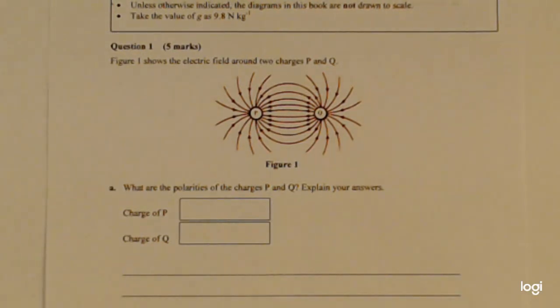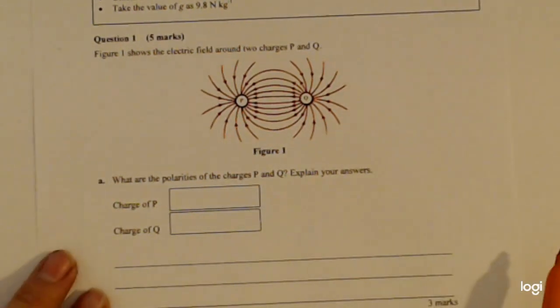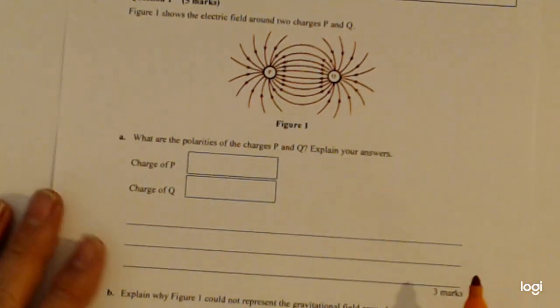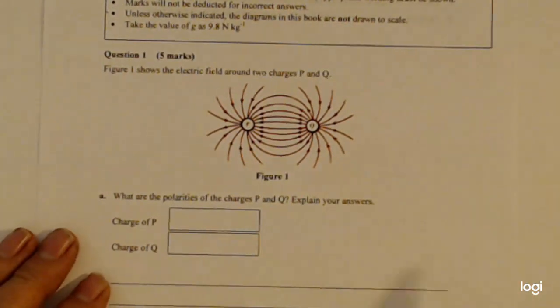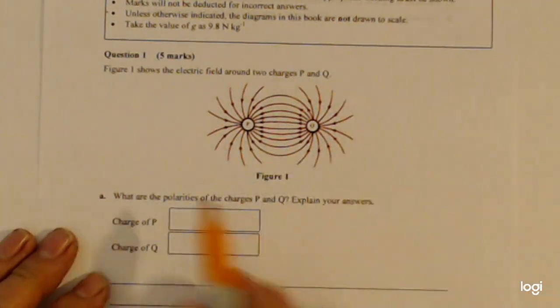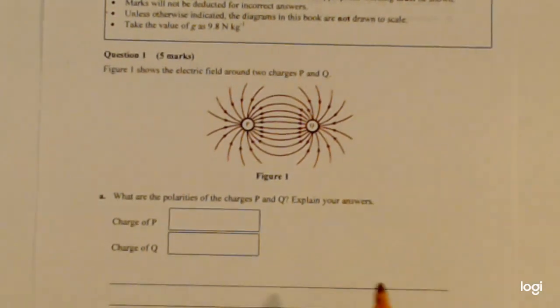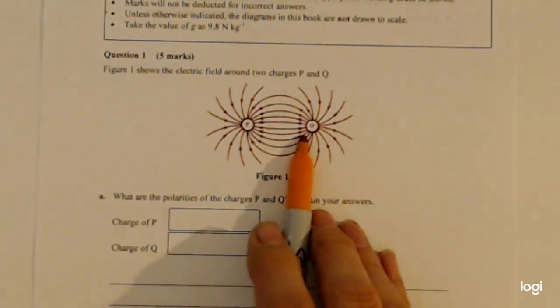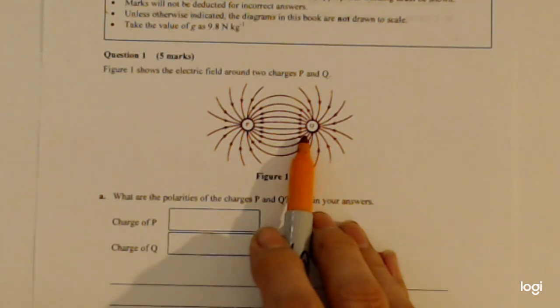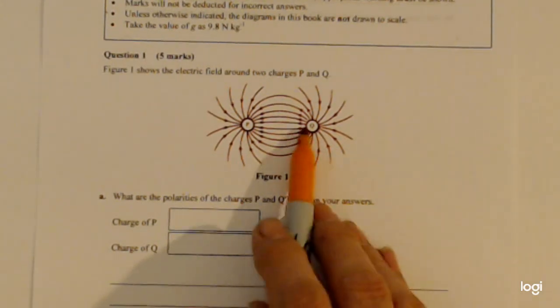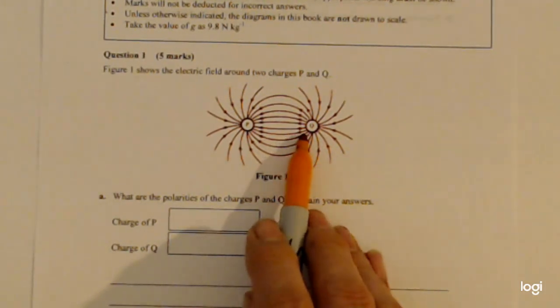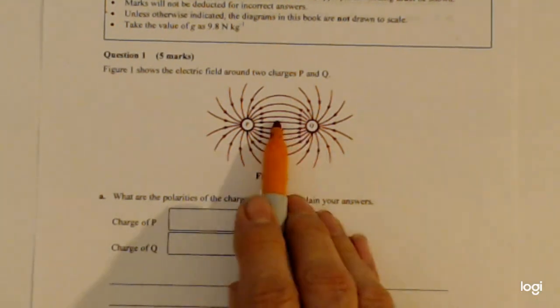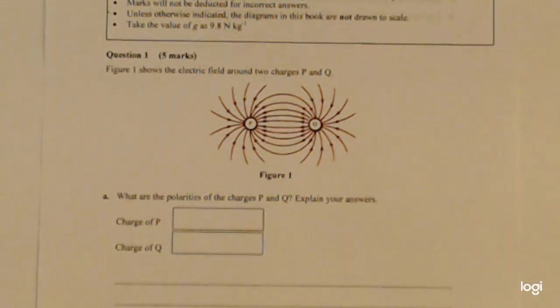Explain why figure 1 could not represent the gravitational field around two masses. That's what B says. I know it's out of screen, but I want to keep the diagram here. Gravitational fields only attract. This is repelling. That's the simple answer. Gravitational fields don't repel, and this one is repelling. This is a field that's showing you that the force would be pushing something away from it, so it can't possibly be gravitational.